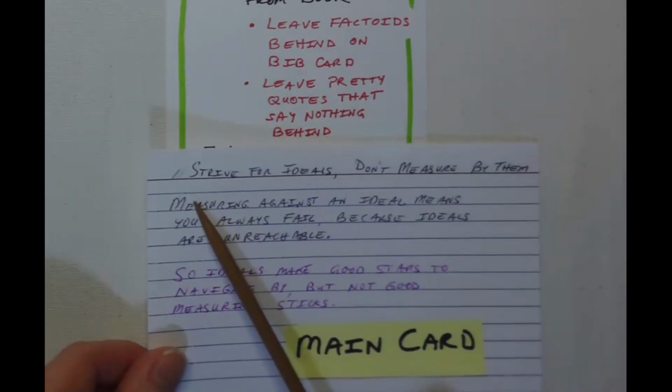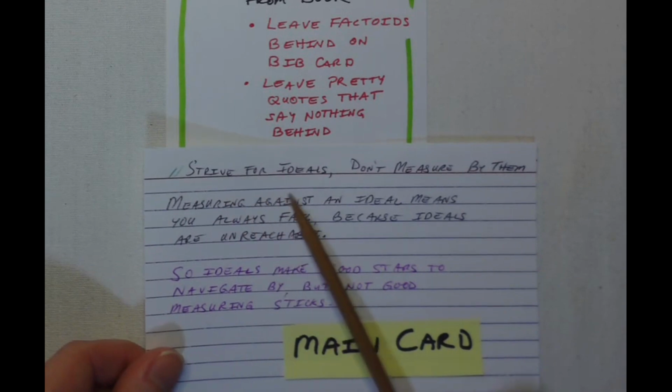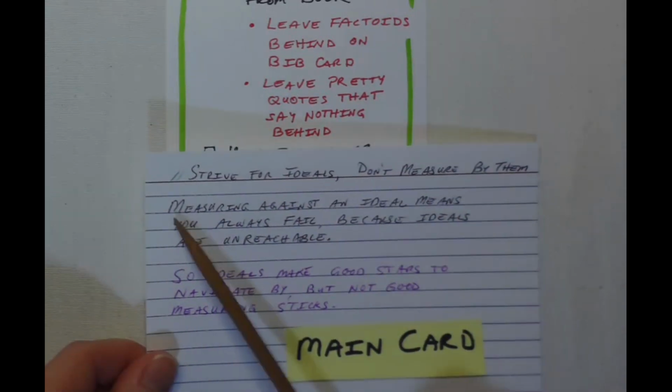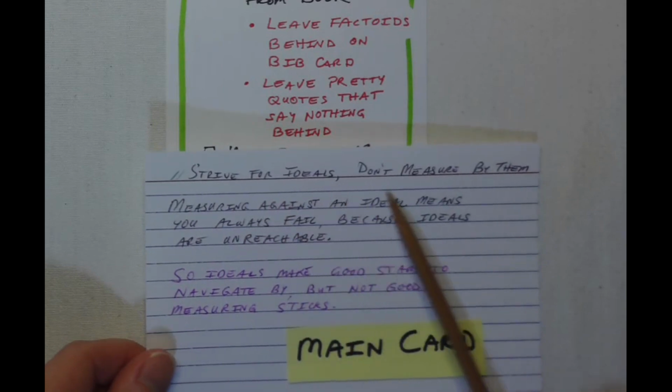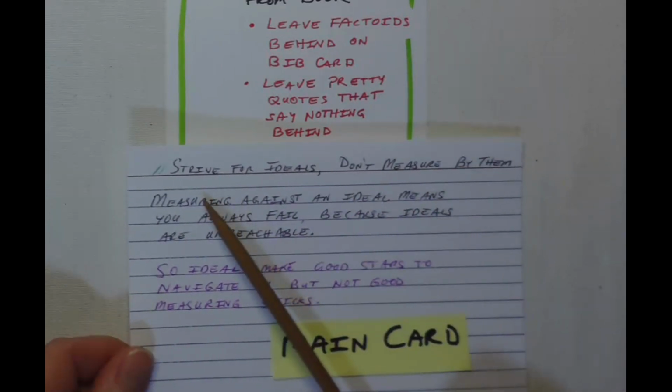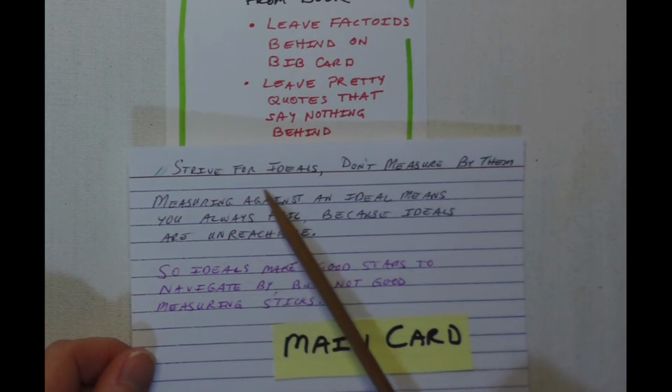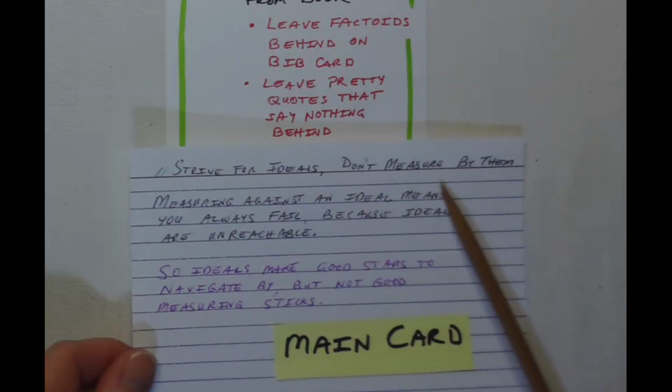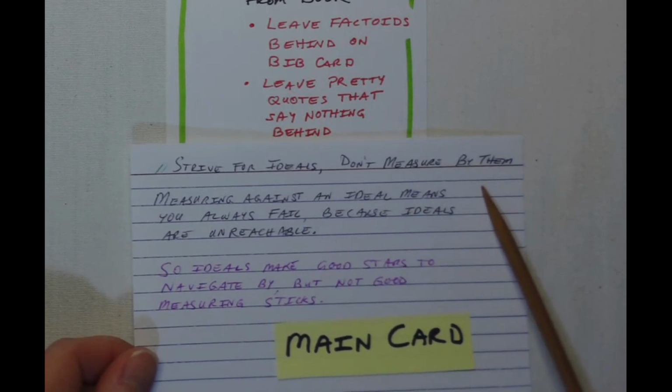If people were in a group talking about a lecture that our author had just given, and they were talking about what they learned from the lecture, you could easily say, well, I learned that it's important to strive for ideals, but not to measure by them. And that would make good sense.